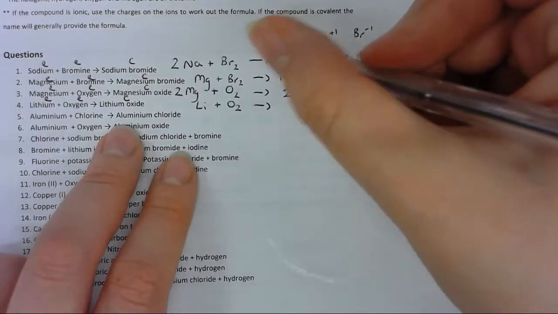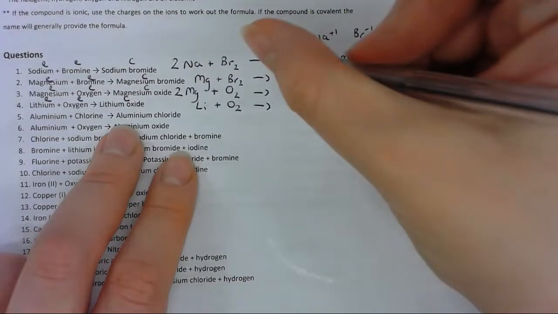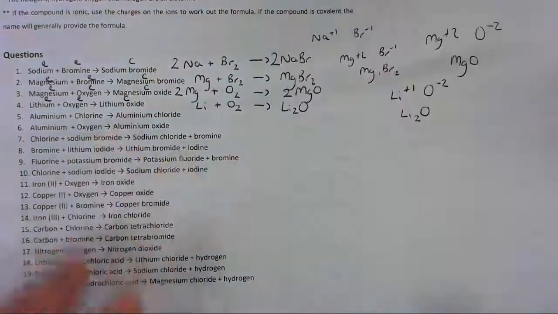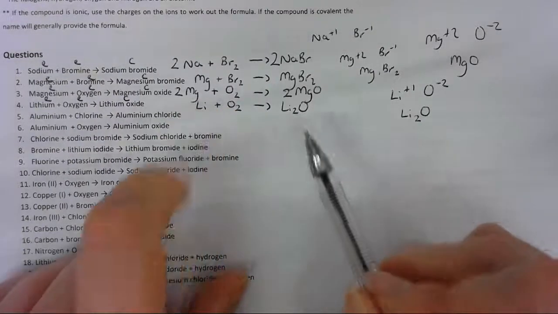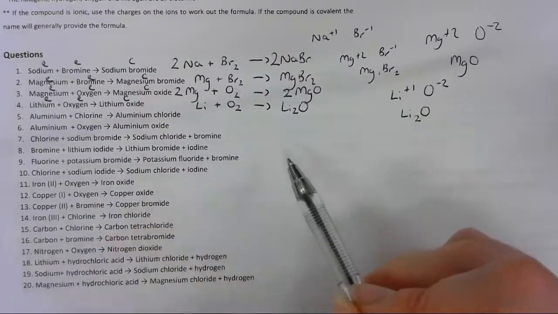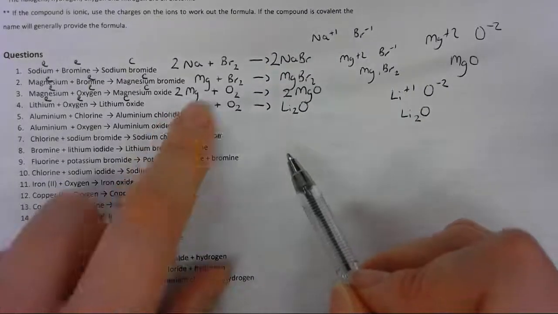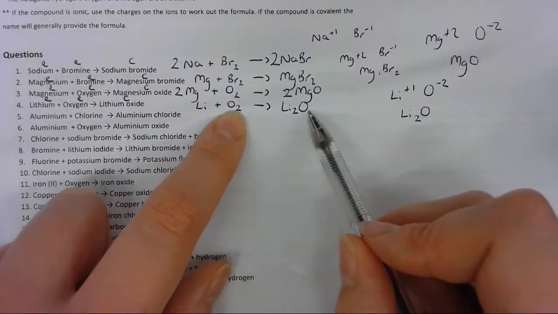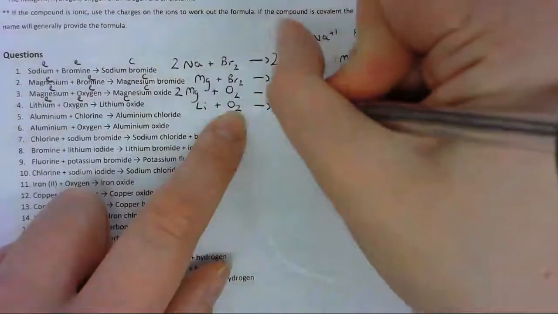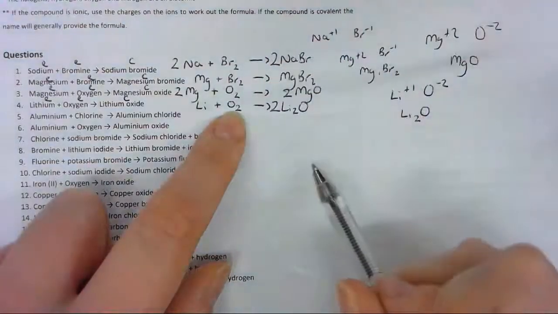cross over, and I get Li2O. You can see here already that this is not balanced. I've got 2 oxygens on the left and 1 on the right, and my lithiums are also not balanced. You can balance either first. I'm going to start with oxygen. If I've got 2 oxygens on the left, then I need 2 oxygens on the right. I can't just use a small number. I have to use a large number for balancing, so I need to put that there.